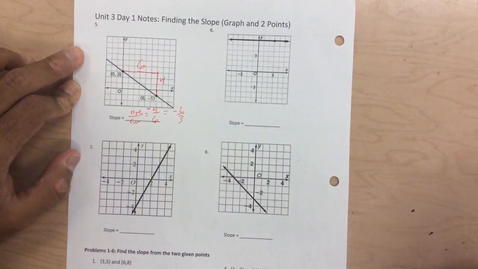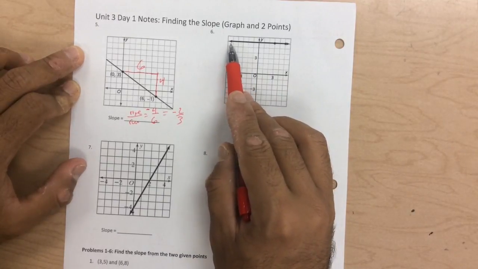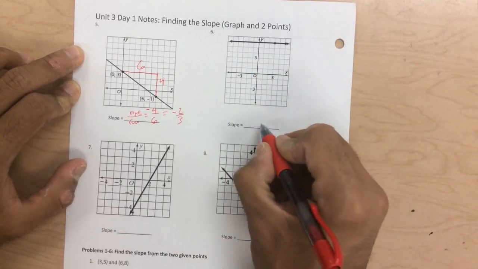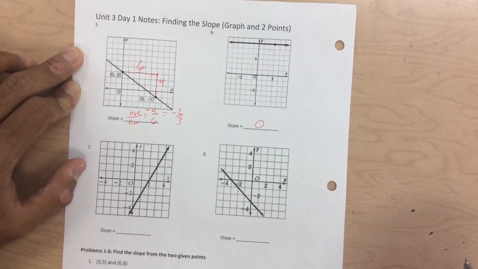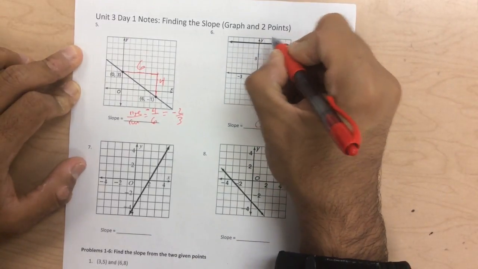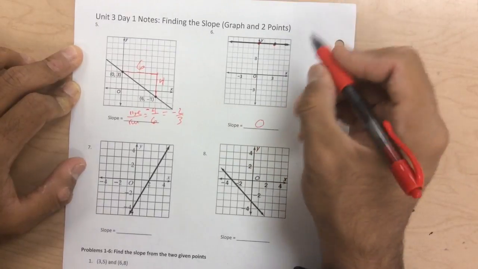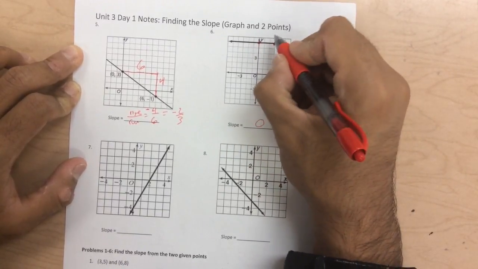It's a lot easier. Number 6, remember, if it's horizontal, so flat like the floor, the slope is 0. Okay? So anyways, the reason why it's 0, if you pick 2 points on this line, let's say I pick these two. What's the rise? The rise is 0.